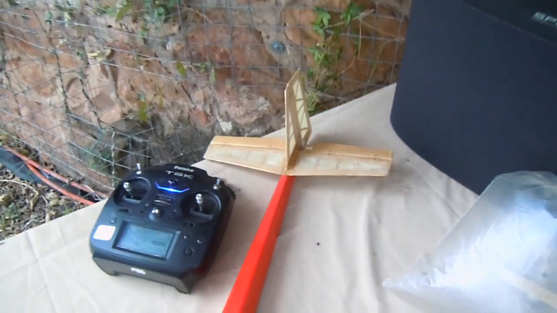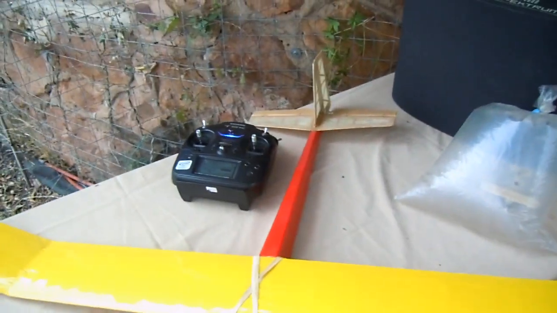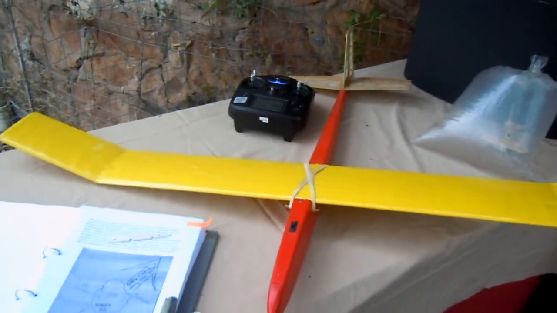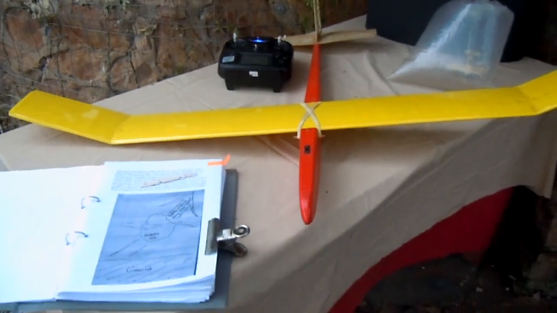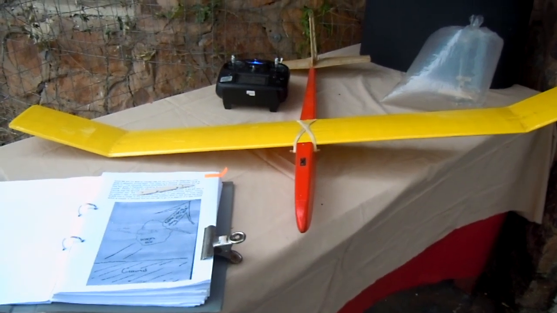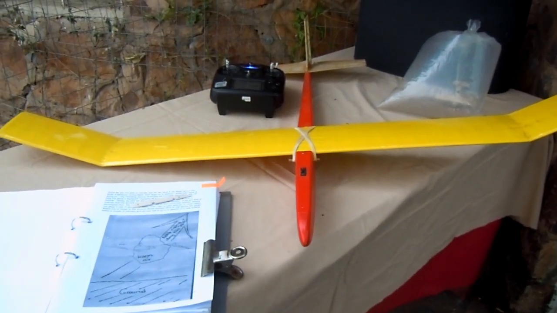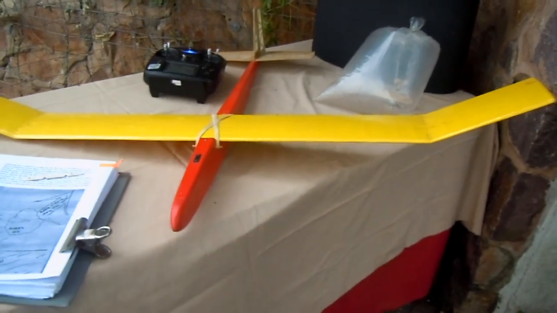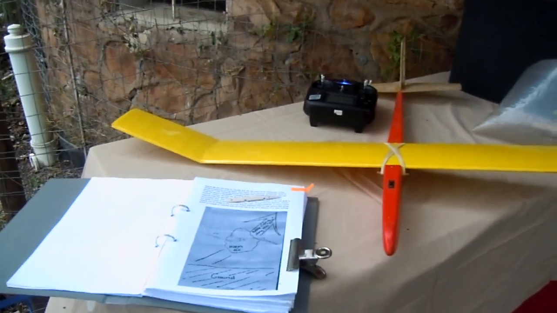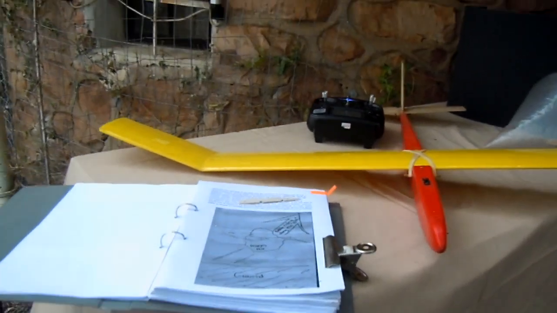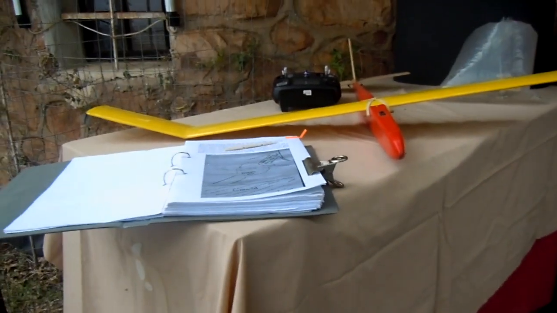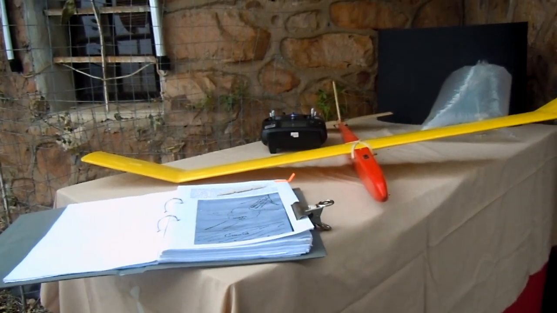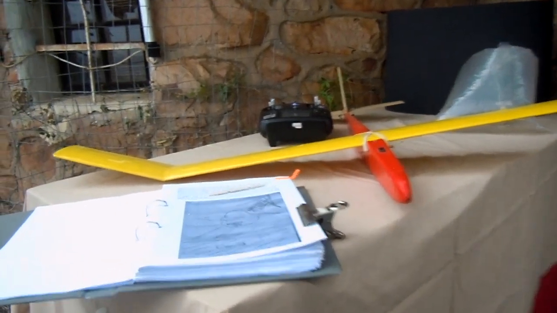So the rudder controls the yaw, the elevator controls the pitch of the aircraft, and then the aircraft is controlled about the longitudinal axis via the rudder as well. So it doesn't have any ailerons. The way that works is we can see the wings are angled quite substantially upwards. It's got a lot of dihedral. So when the aircraft yaws, it also causes it to roll simultaneously.